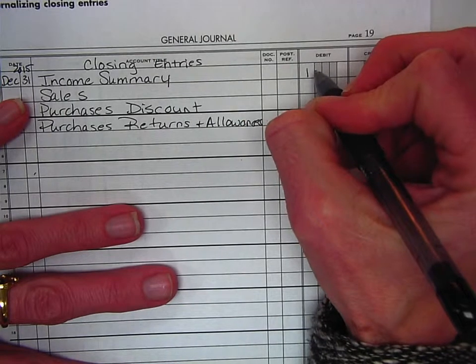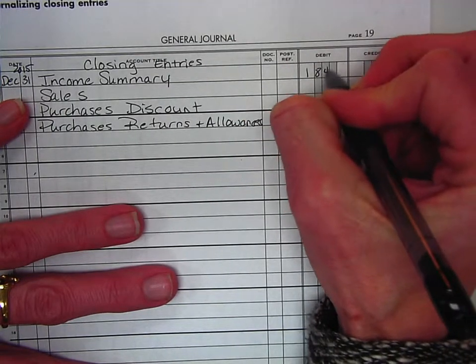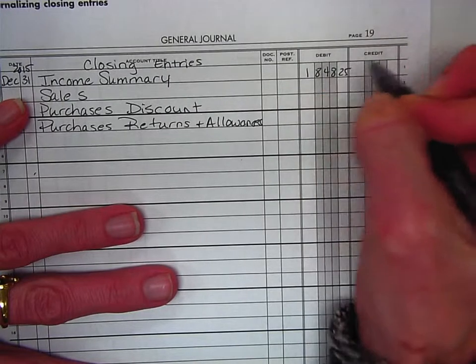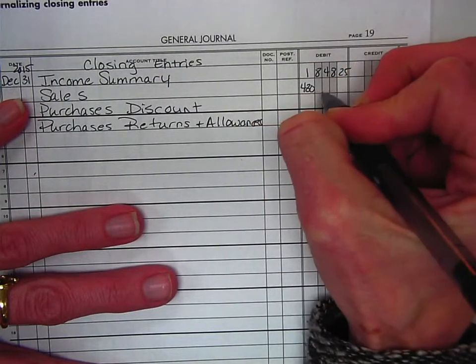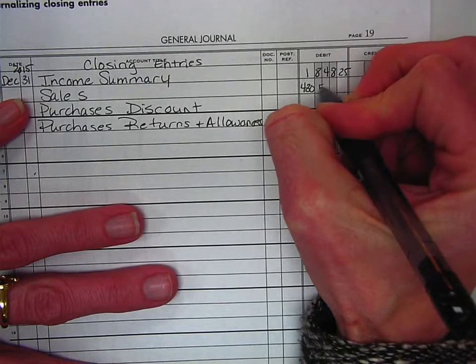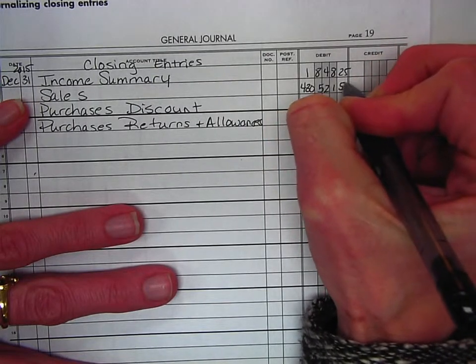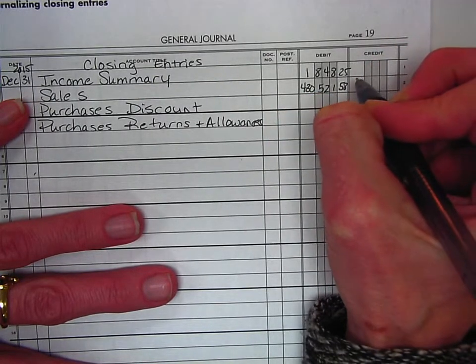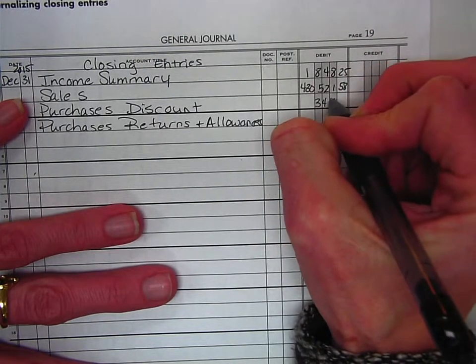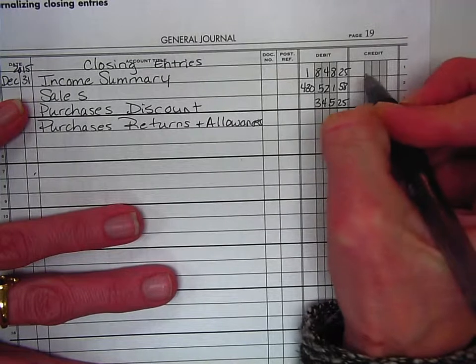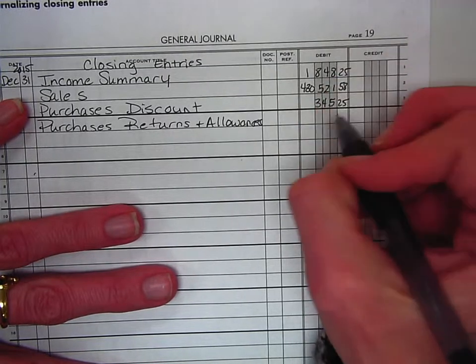So 1,000, 1,848.25, and 430,000, 521.58, and 345.25, and 5,548.74.